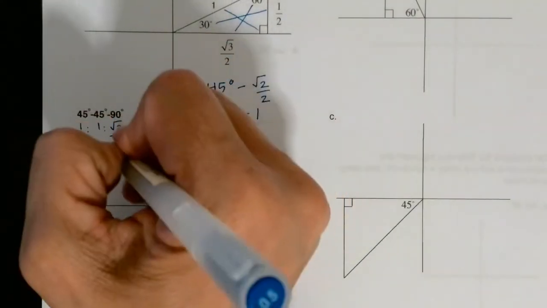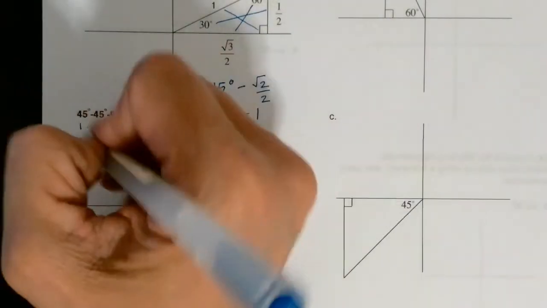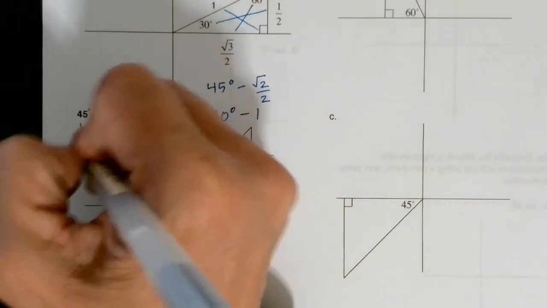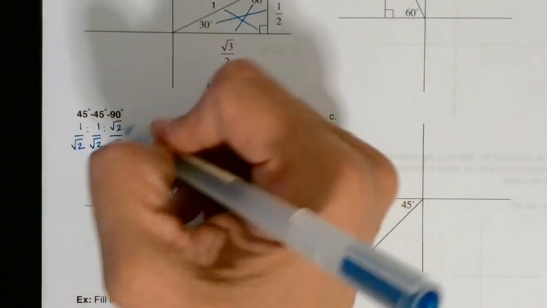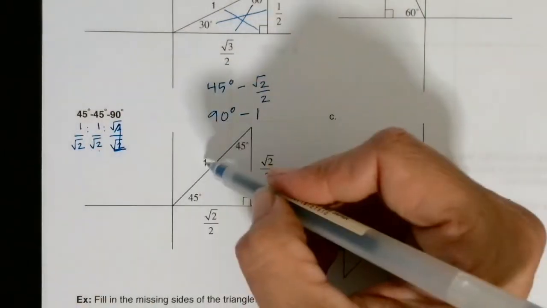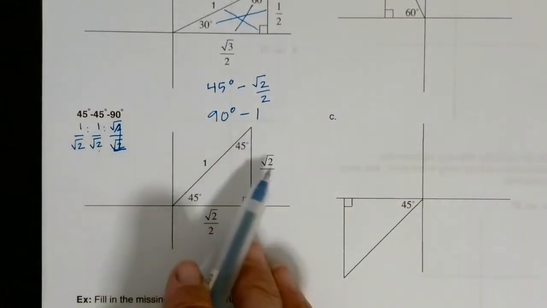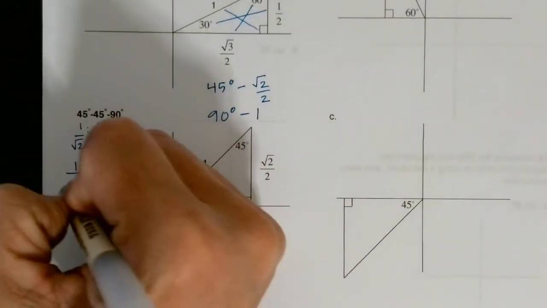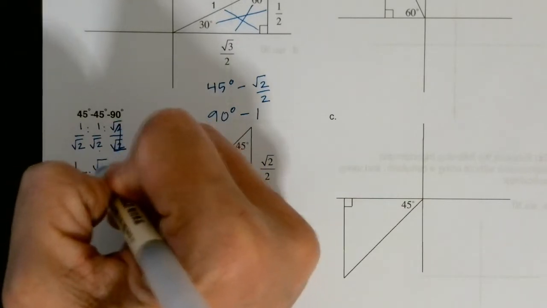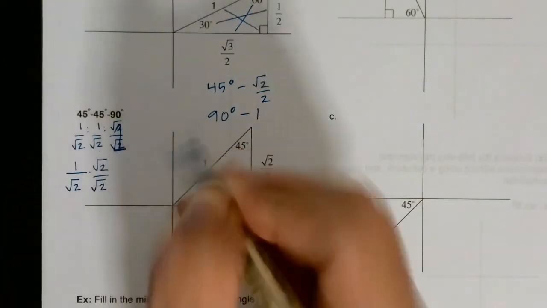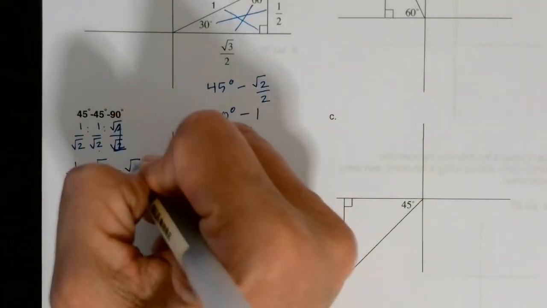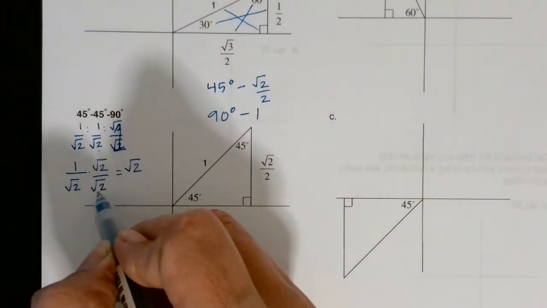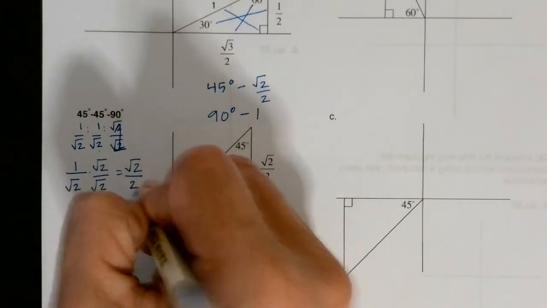Guess what? If I want the hypotenuse or the radius to be 1, I have to divide everything by root 2. So now we have 1 over root 2, 1 over root 2, and this guy is 1, so that gives me that. But you're like, how is 1 over root 2 the same as root 2 over 2? Well, in math, you're not allowed to leave irrational numbers or radicals in the denominator. So in order to get rid of them, you rationalize them. 1 times root 2 is root 2. Square root of 2 times square root of 2 is the square root of 4, which simplifies to 2.